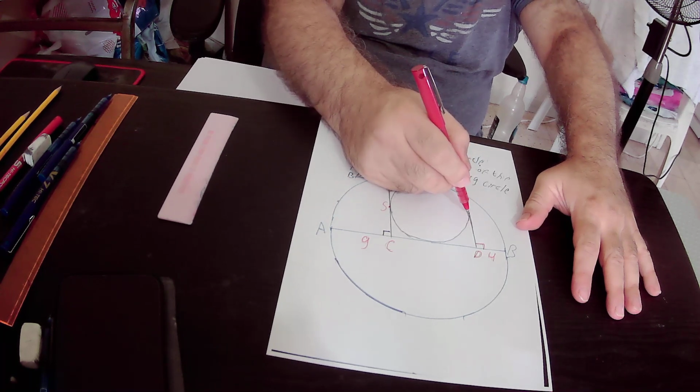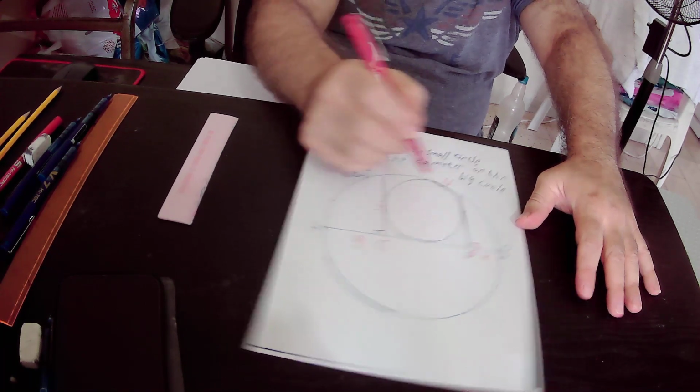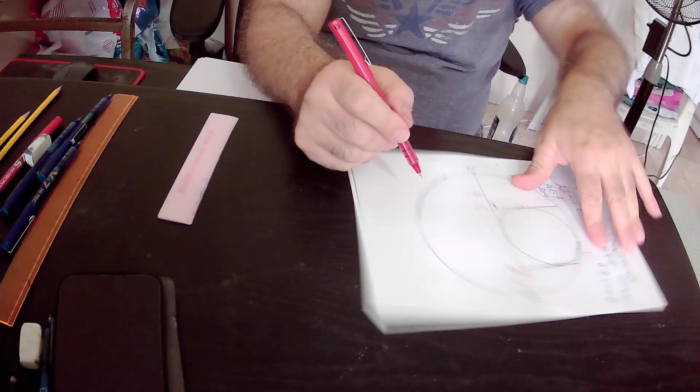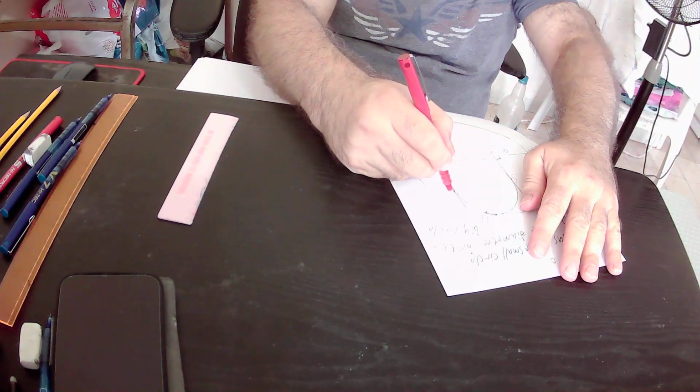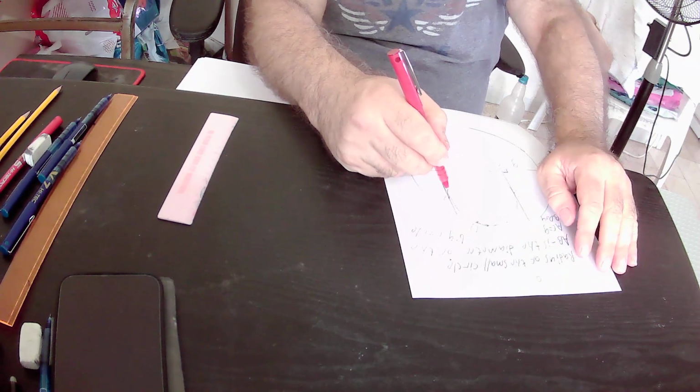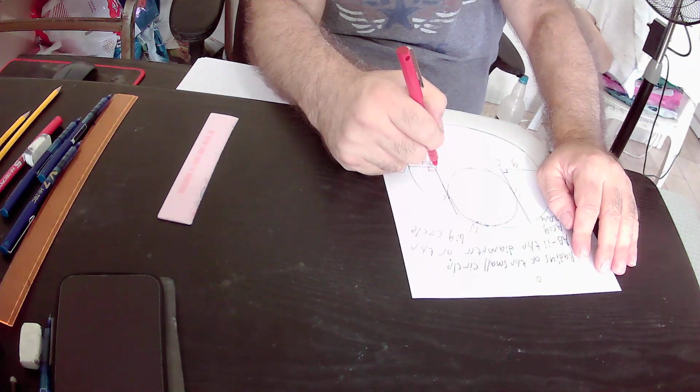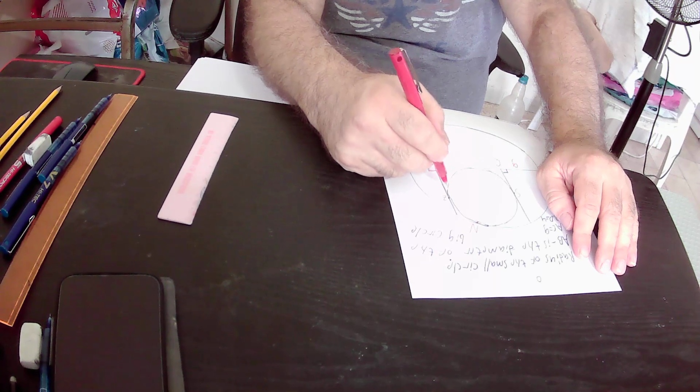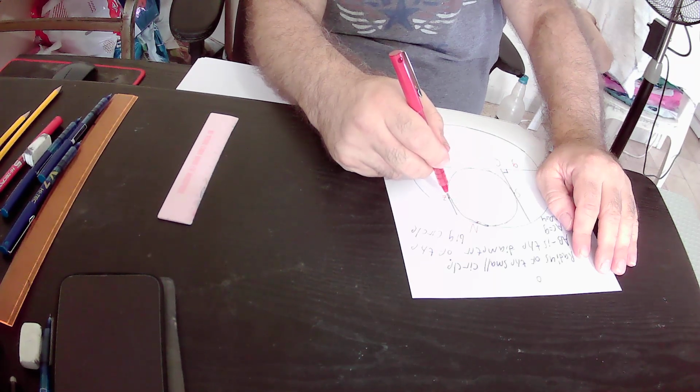Let's call the launch point Z. At point Z, the tangent is tangent to the circle.